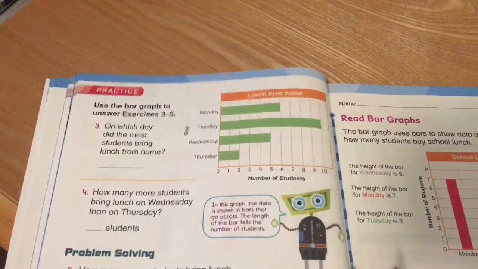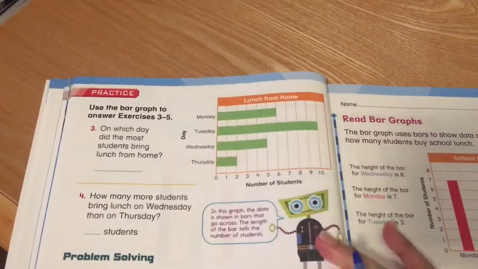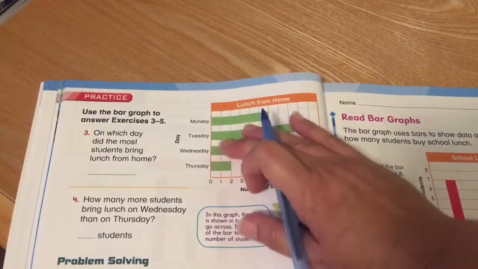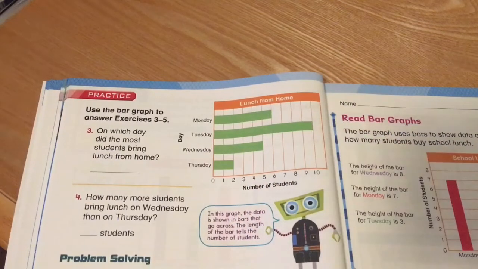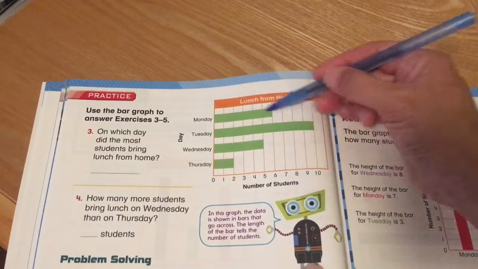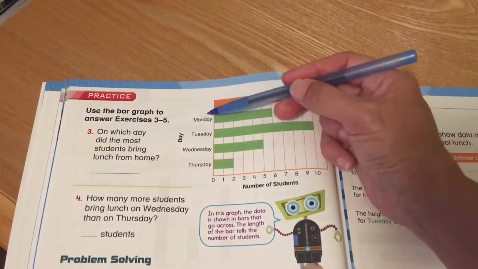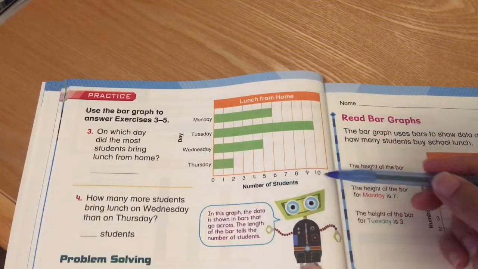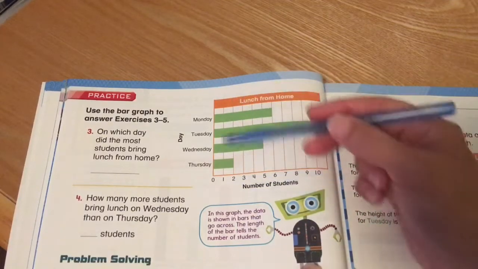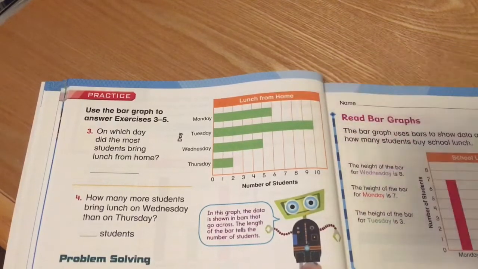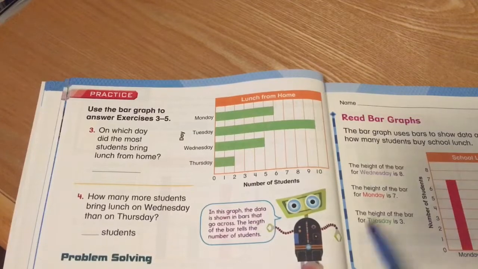Oh, remember we talked that there are two different kinds of bar graphs? This is the other kind. Instead of the bar going up and down, you could see that it's going from left to right. But it's very similar. Here's the title, Lunch from Home. Here's the days, Monday, Tuesday, Wednesday, Thursday. And here's the number of students. So this bar graph is about students who bring lunch from home. So now let's answer some questions on that.